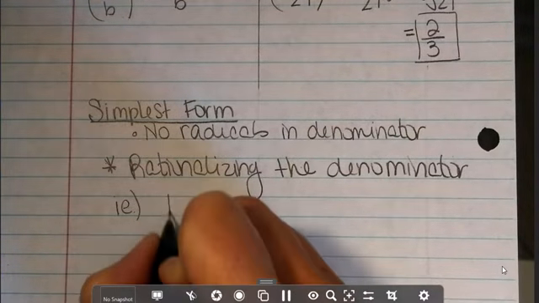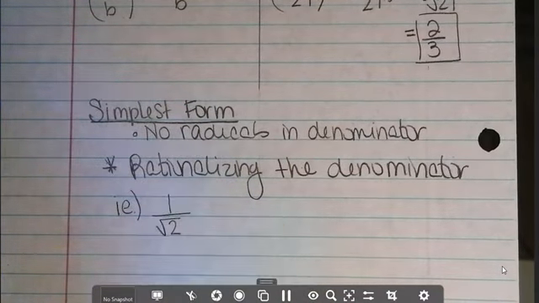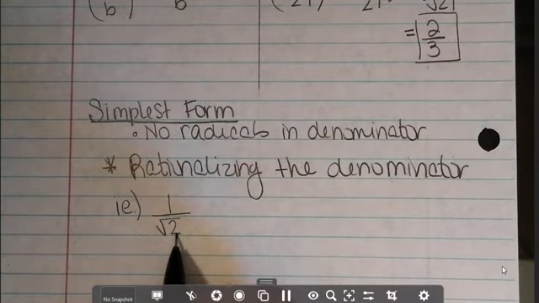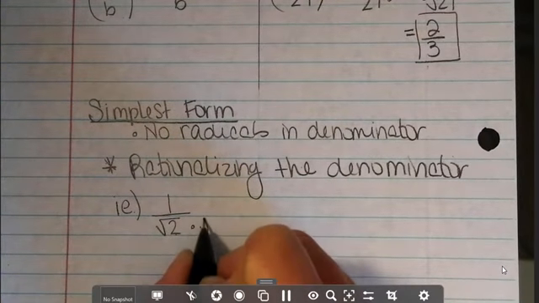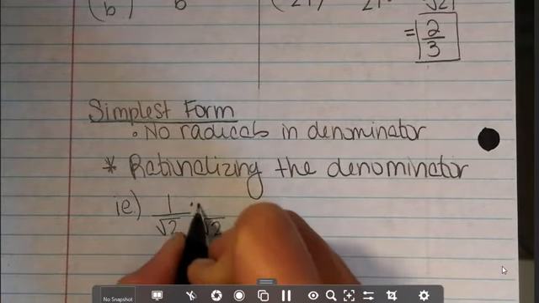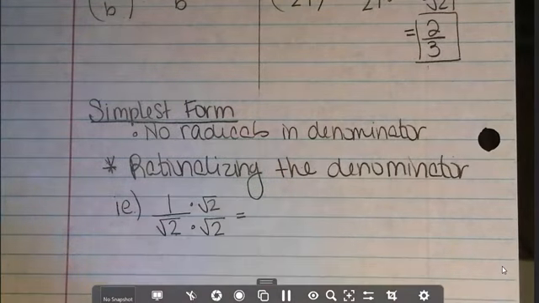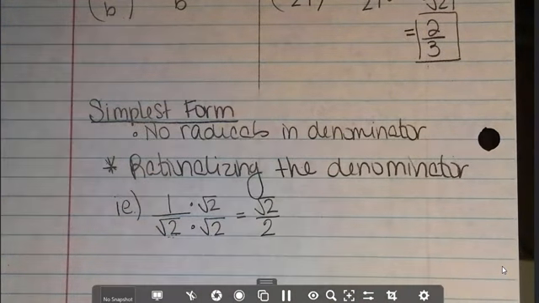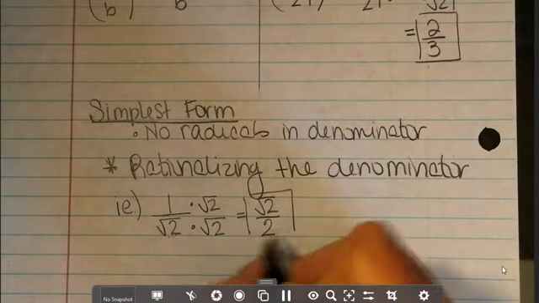If I have 1 over root 2, the question is, how can I get rid of that radical in the denominator? Well, that's a square root, right? So if I just multiply it by another square root, don't those undo each other? So now I have root 4, which is really 2 in the denominator, and I'm left with a root 2 in the numerator. And that is totally fine. You can do that.